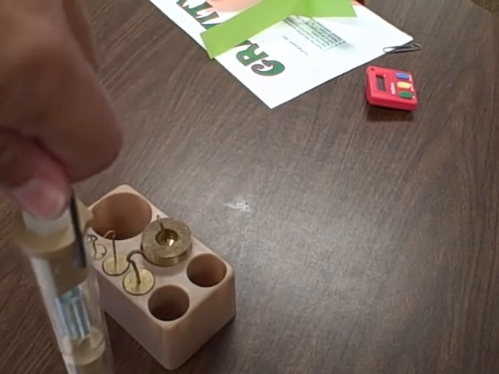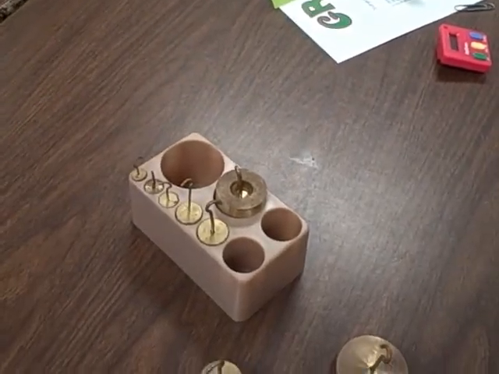You can use any objects. You don't have to use masses. Just tie a string around them if you don't have the masses.